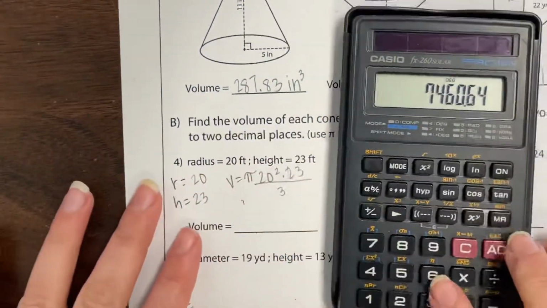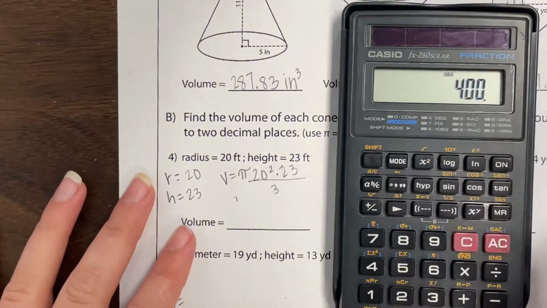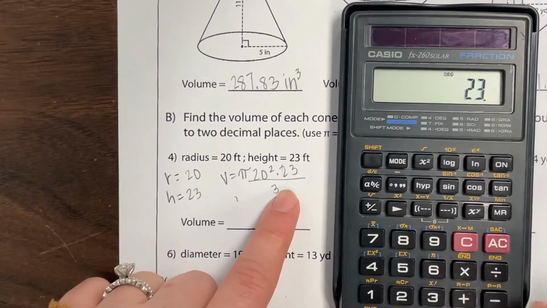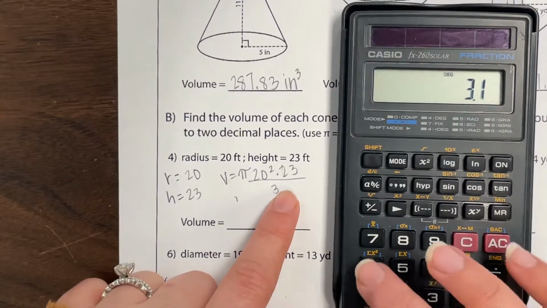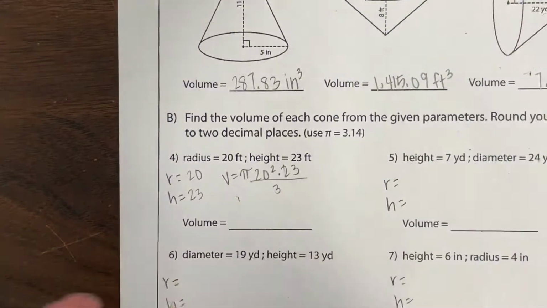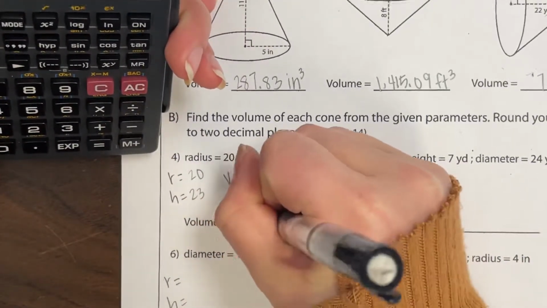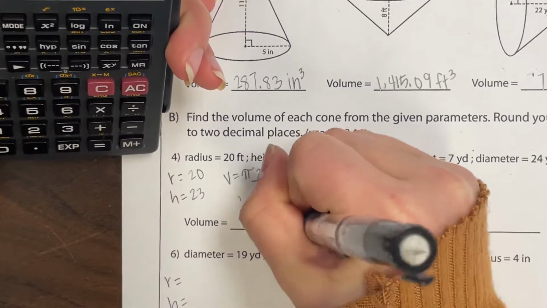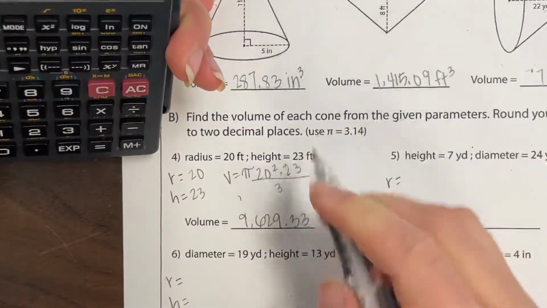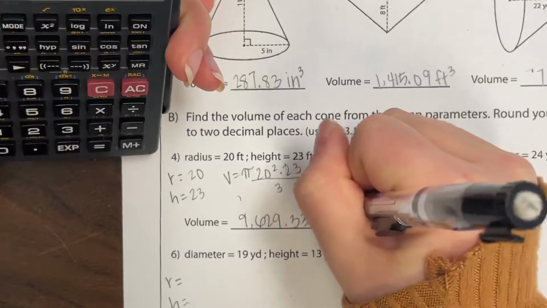So we're going to do 20 squared times 23 divided by 3 times pi. And you will get 9,629.33, and it's feet cubed.